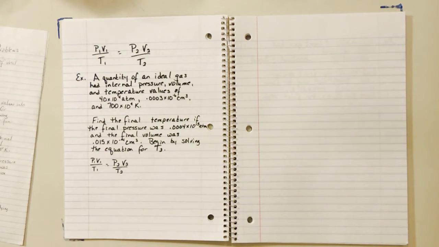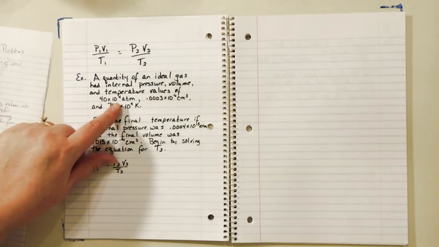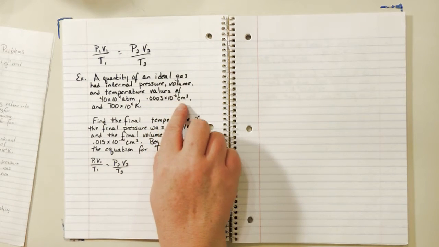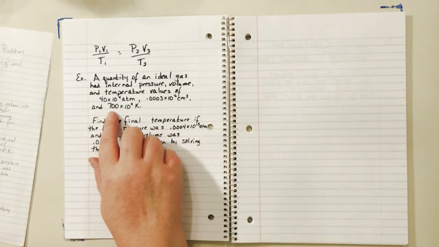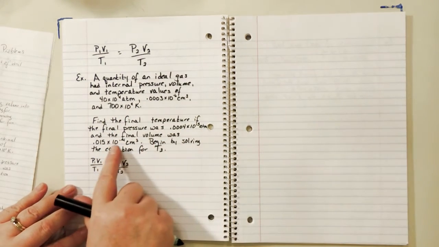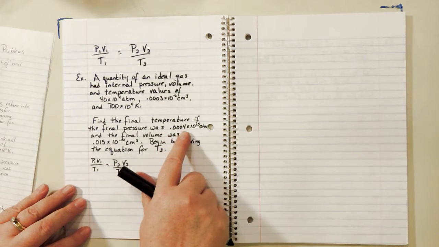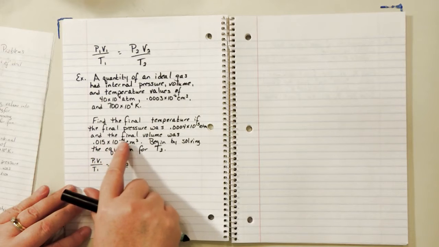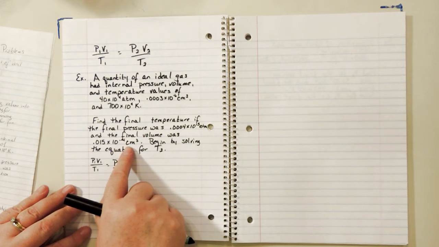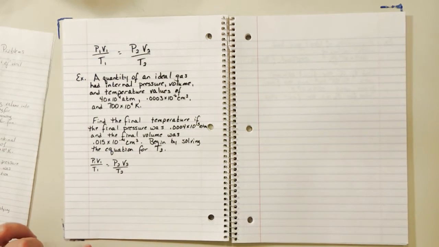So here's our first example. A quantity of ideal gas had an internal pressure, volume, and temperature values of 40 times 10 to the 4th atmospheres, 0.0003 times 10 to the negative 6 centimeters cubed, and 700 times 10 to the 4th kelvins. Find the final temperature if the final pressure was 0.0004 times 10 to the 15th atmospheres, and the final volume was 0.015 times 10 to the negative 14th centimeters cubed. Begin by solving the equation for the final temperature.